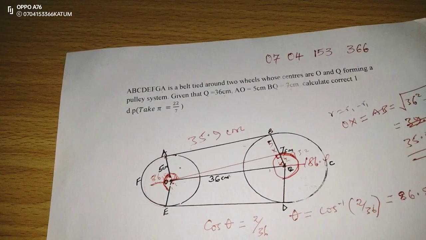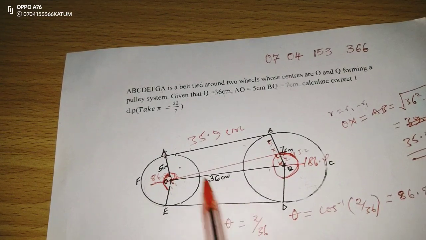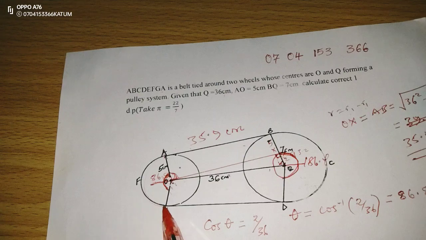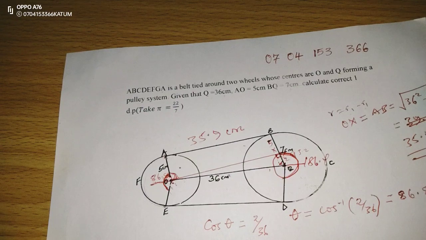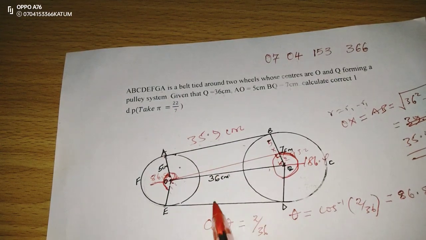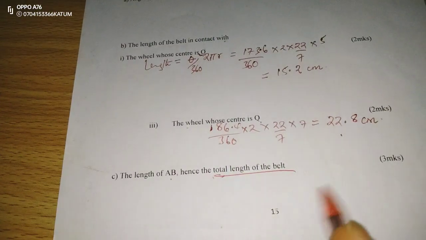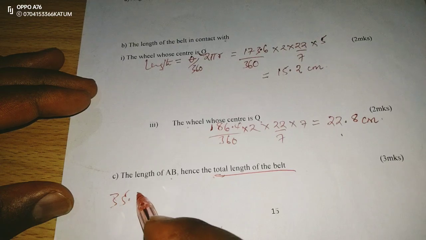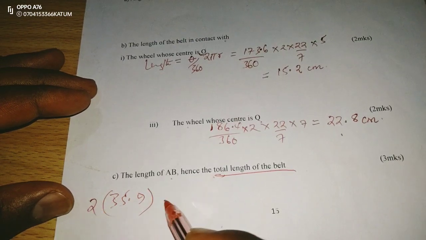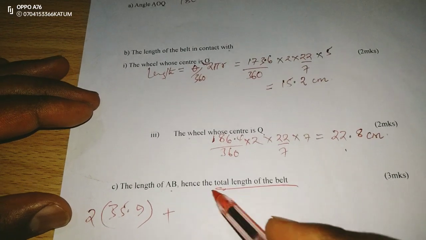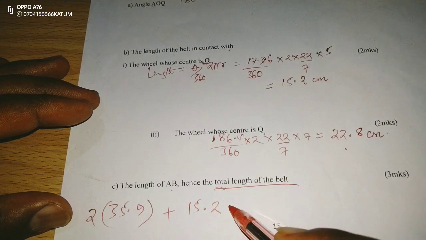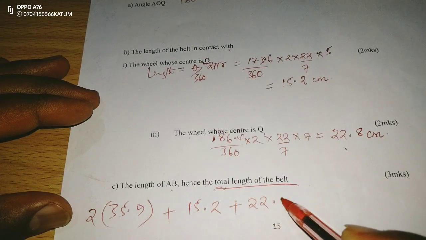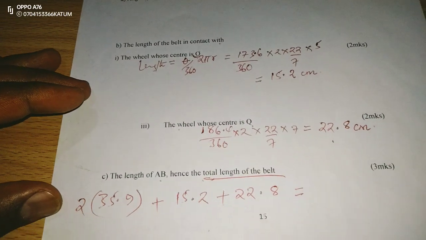We are also supposed to get the total length of the belt. So we had this length, this length, this length, and this length. We use 35.9 times 2, because of this other length ED, plus the first arc length, which is 15.2 centimeters, plus 22.8 centimeters.